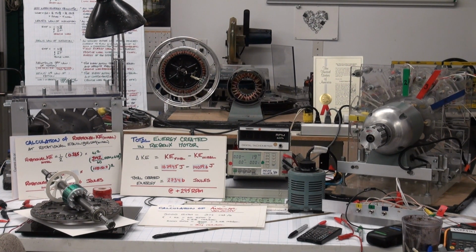So anytime you hear of electric vehicle regenerative braking, where the generator is decelerating the system, don't be fooled into thinking that energy is not being created in that system, because it is, and the energy is being created and it's performing negative work. The RegenX motor uses electromagnetic field energy that is created in order to perform positive work.